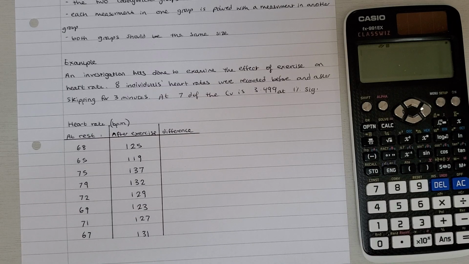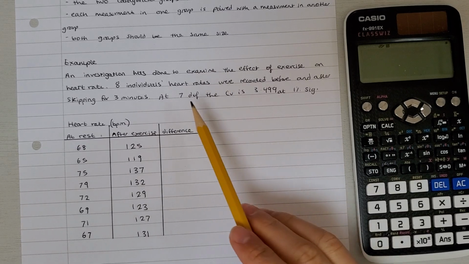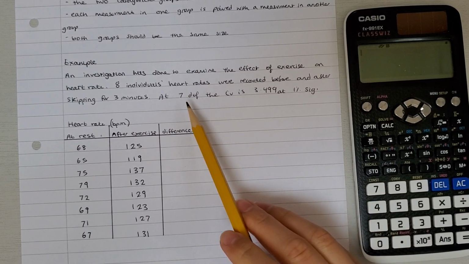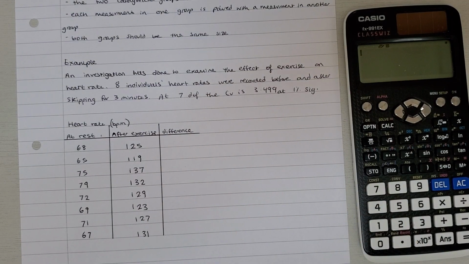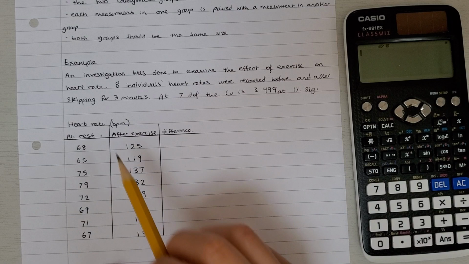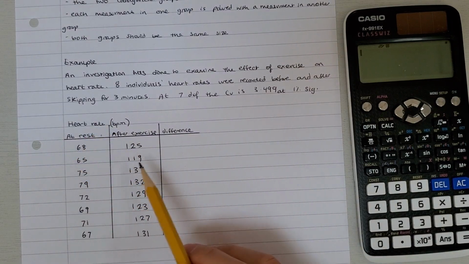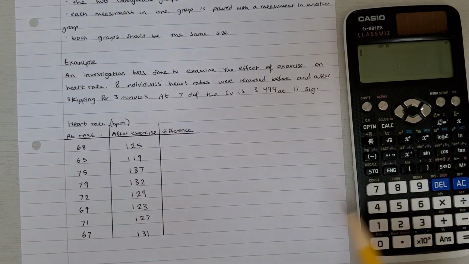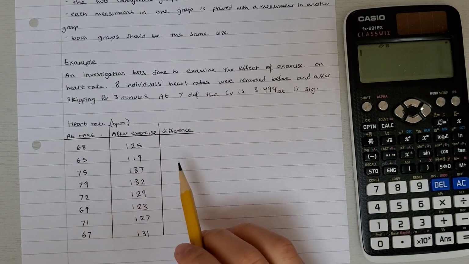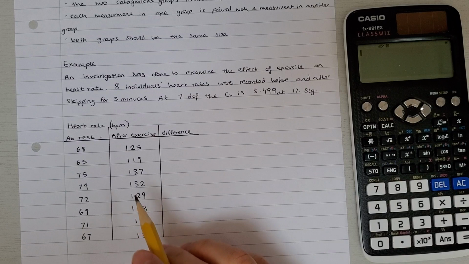At 7 degrees of freedom, the critical value is 3.499 at 1% significance. I've added this in because this value is from a data table at 7 degrees of freedom, 1% significance, and I haven't printed off the data table. We're given heart rate at rest and after exercise, so we need to find the difference. We're going to find the positive difference because it's a bit easier to work with.